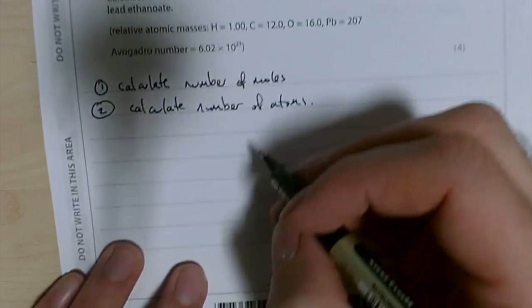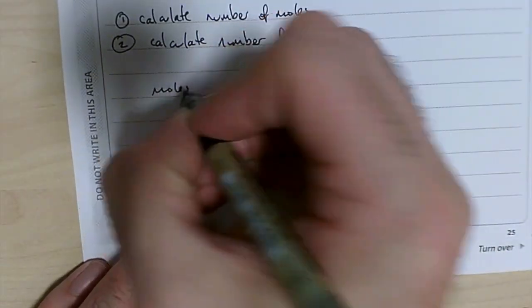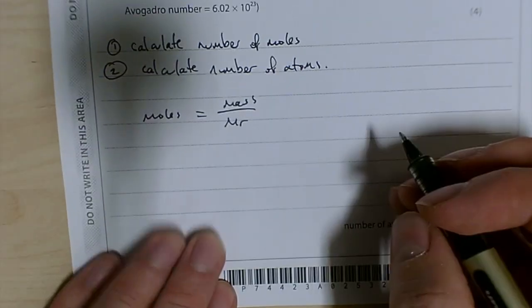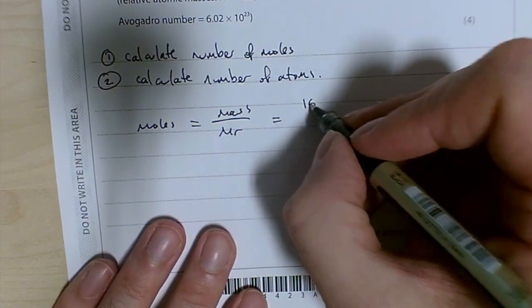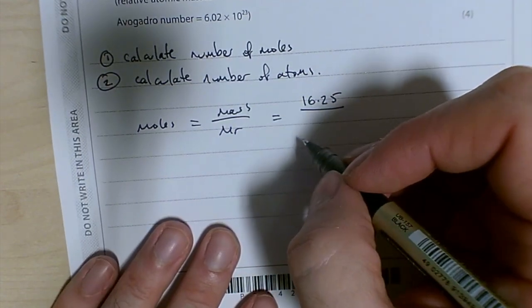So step 1 then, let's calculate the moles. We know that moles equals mass over Mr. We have a mass of 16.25 grams, and we have to work out our relative formula mass.